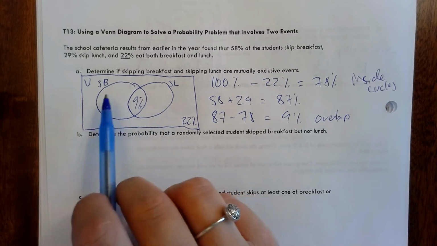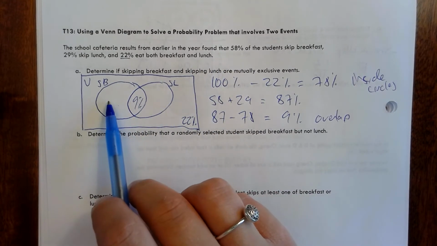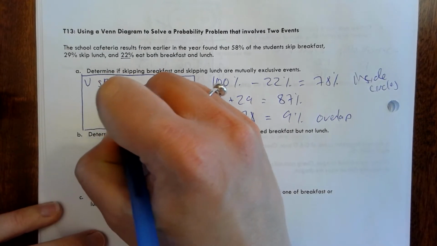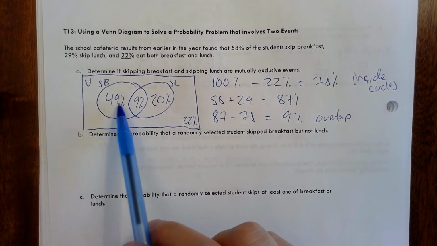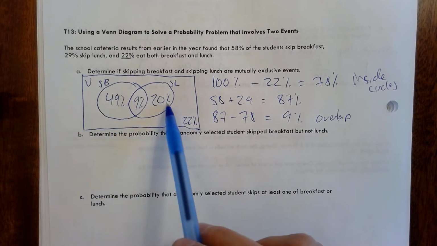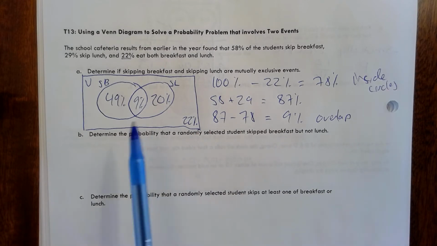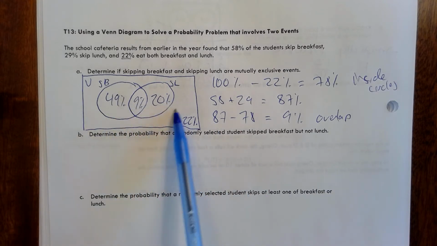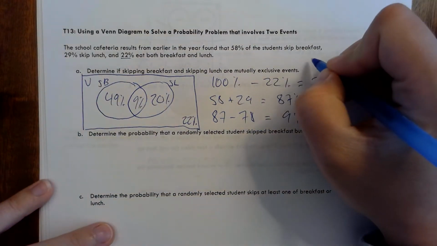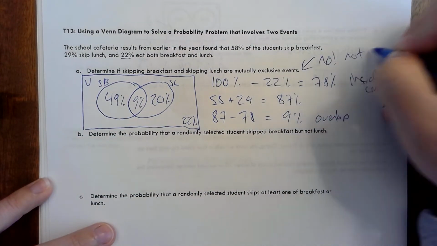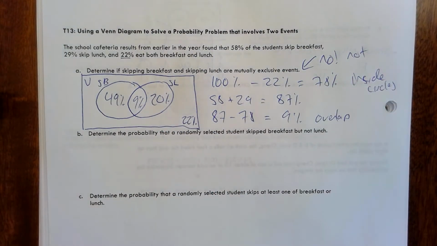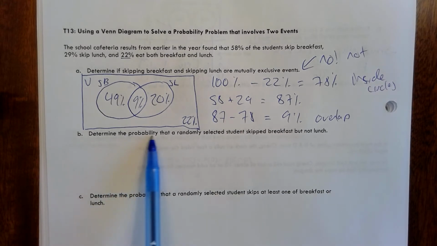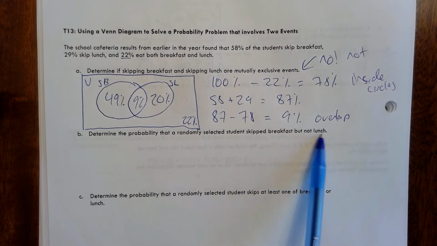Now remember, to figure out the other sides, we have to subtract. So 58 minus 9 is 49%. 29 minus 9 is 20%. And let's just do a real quick check that these all add up to 100. Let's pretend I do that because I'm a little too lazy, to be honest with you. But yeah, here we go. Adds up to 100%. Are these two things mutually exclusive? No. They have an overlap. Not mutually exclusive. There is an overlap.